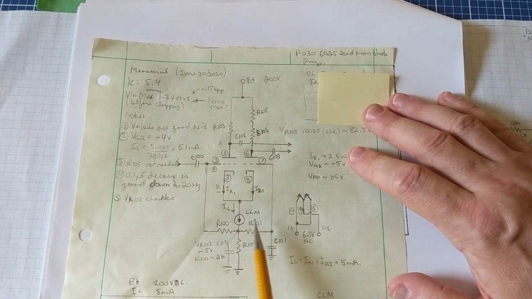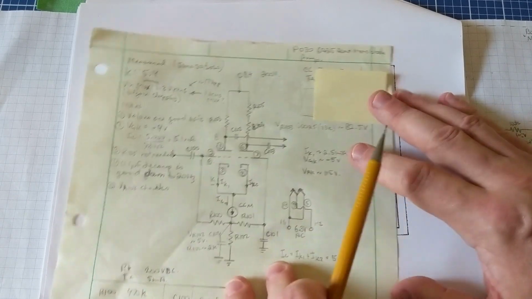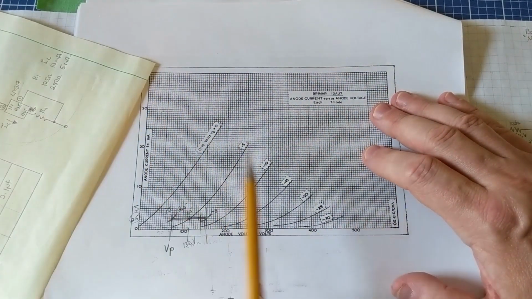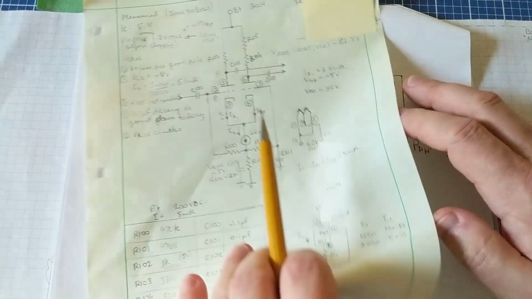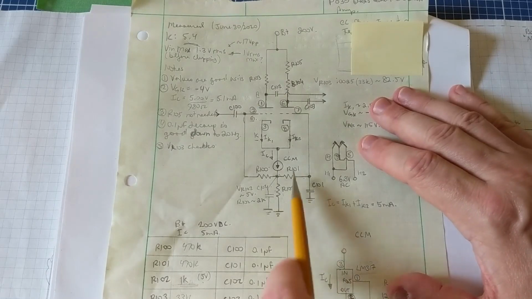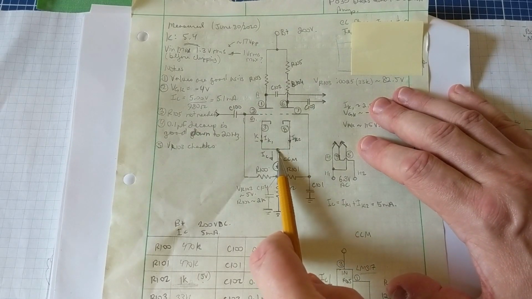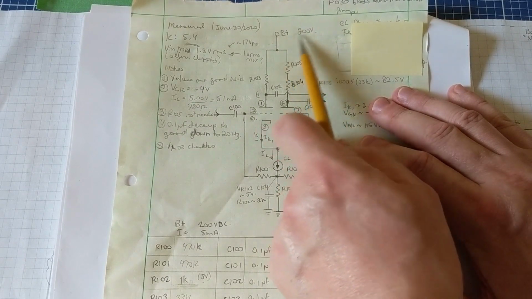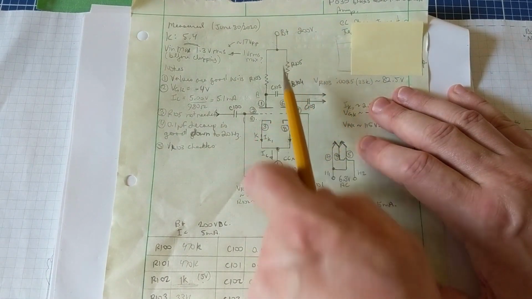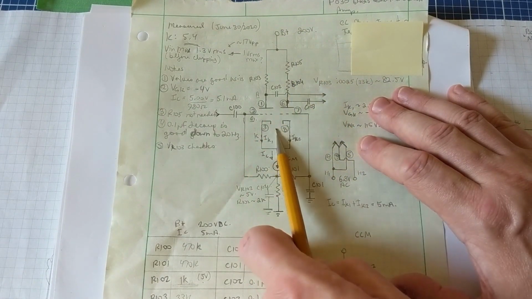We know that the voltage drop across the constant current source is another 4 volts or 5 volts, because that's where we are at our bias point 5. So we have a total of 10 volts between the ground and the cathode. If we use a 200 volt B+, we're now looking at 190 volts for the remainder of this.